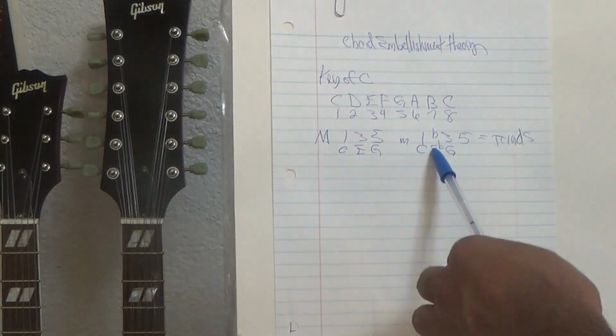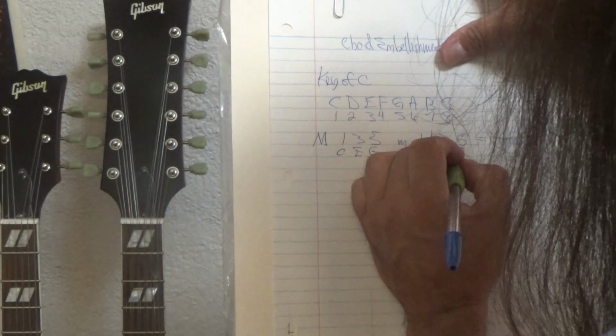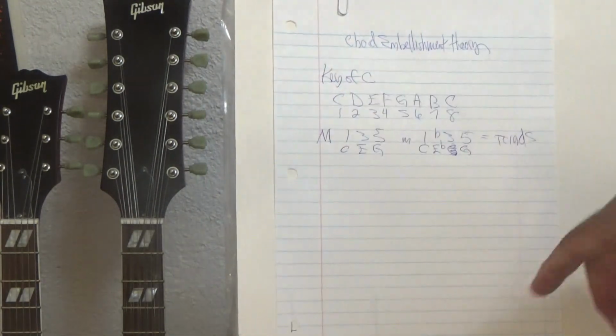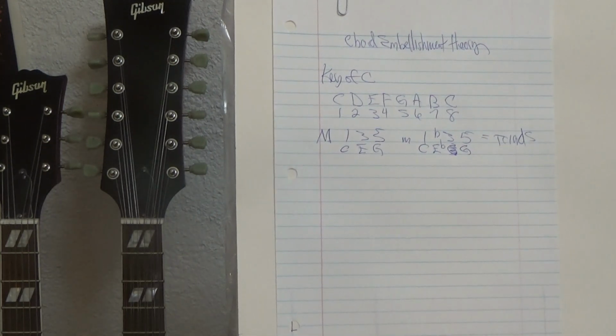Or D sharp. Sharps and flats are the same depending on which way you're going. Oops, that G should be over here. Sorry about that. Okay, so C, E flat, and G, okay? Now let's say we want to make it a major 6 chord, all right?